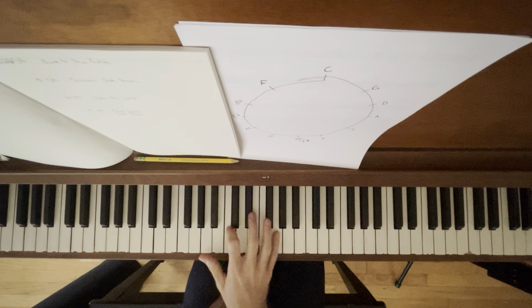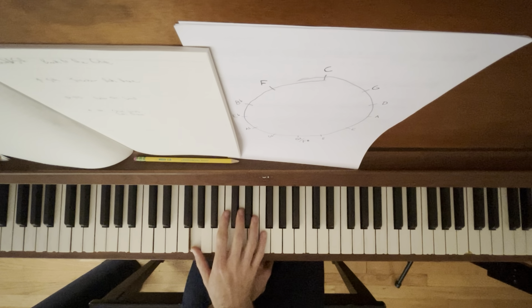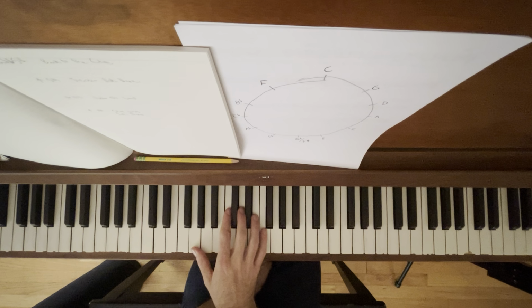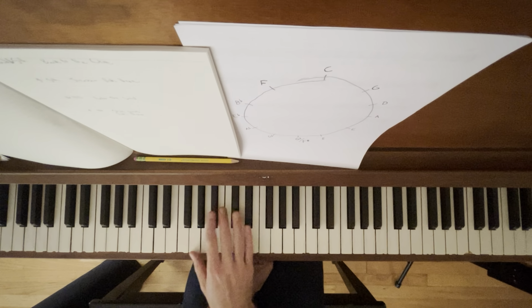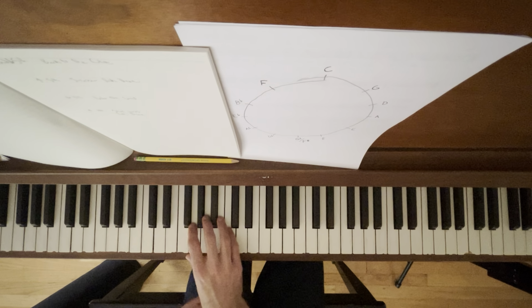Then I did descending and ascending fourths. So this is a descending fourth, and the first song that came to mind for me is the song in the closing credits of the first Lord of the Rings movie. I remember it's called Into the West.